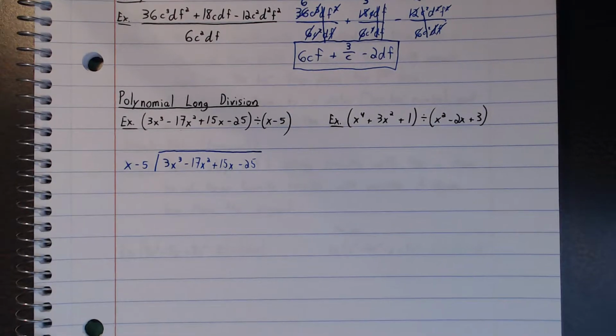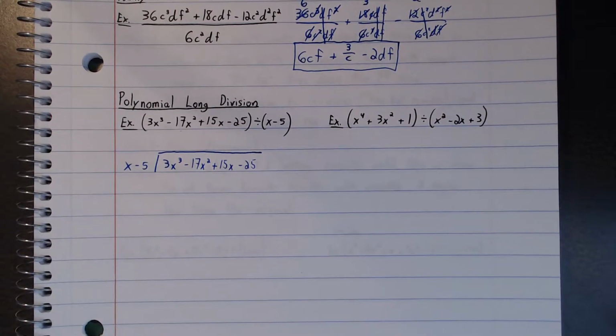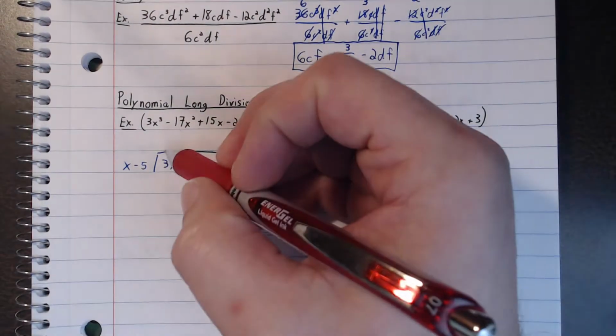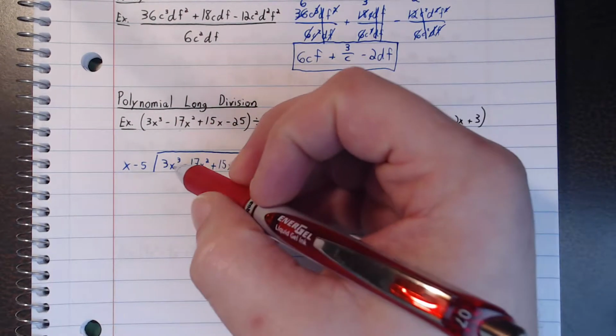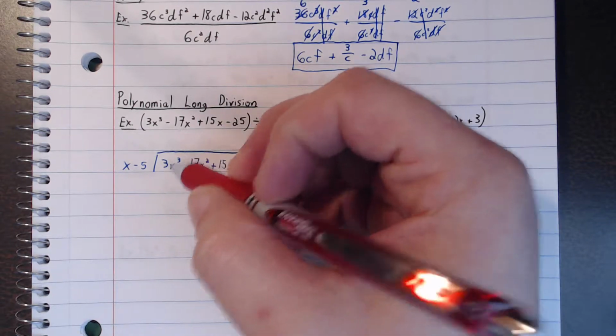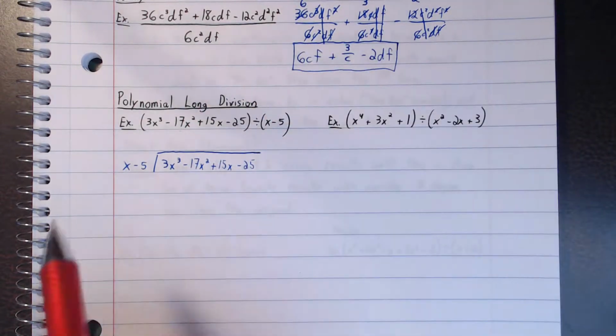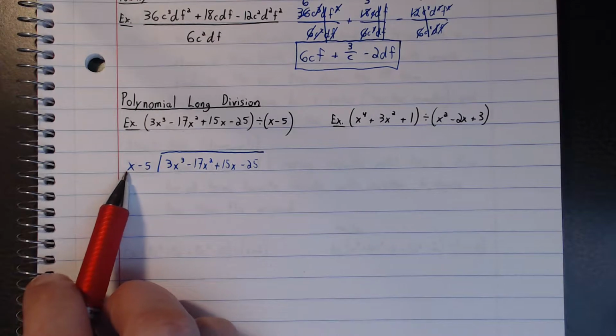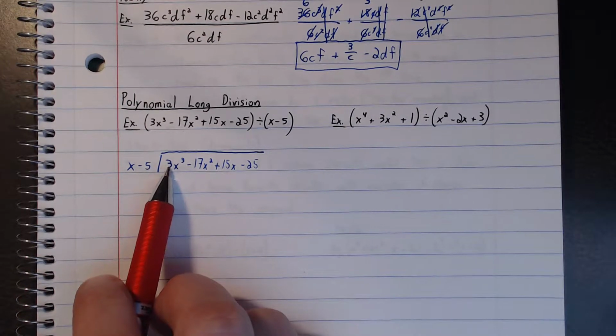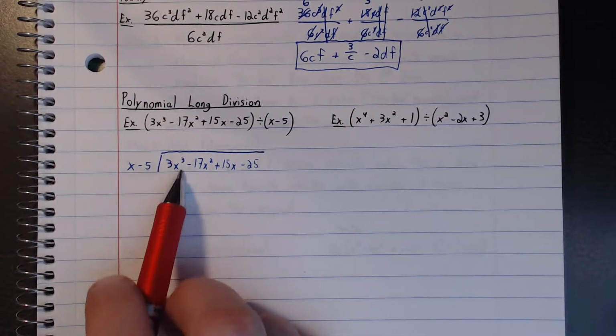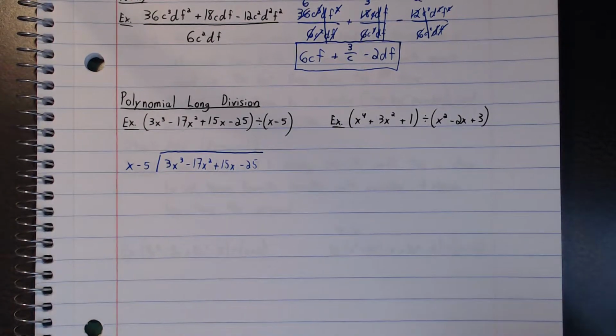Now that I have that, what I'm looking for is a coefficient and an x to a certain power that, when I multiply this x here, ends up being the exact same as this term inside. So what am I going to have to do?